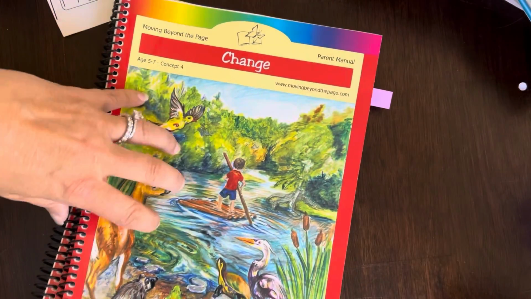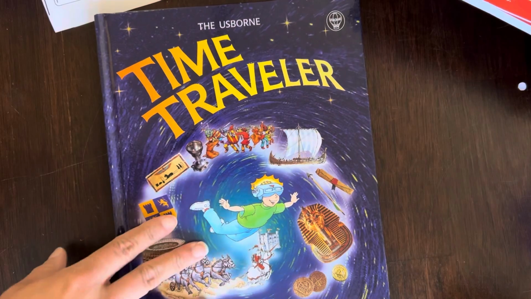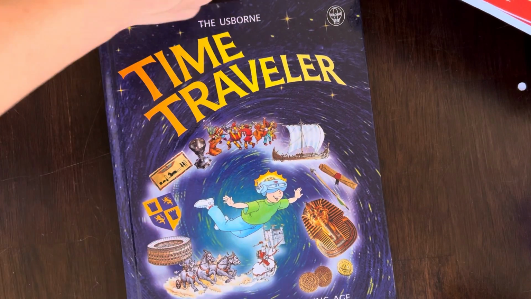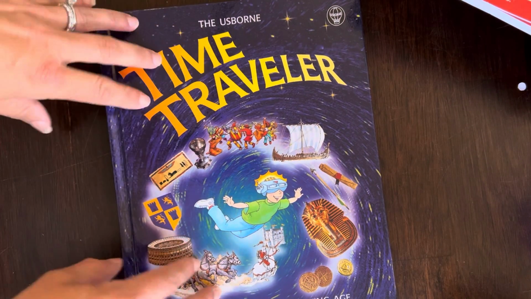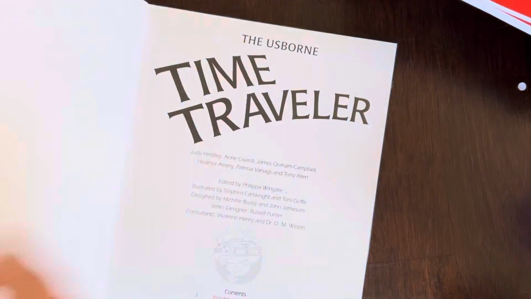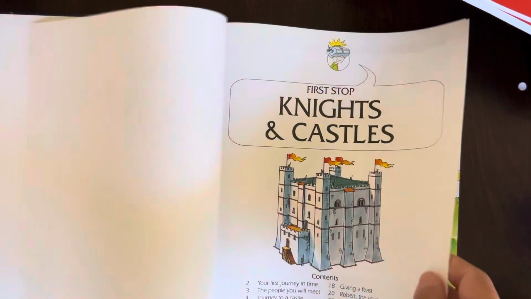But getting back to it, we're talking about change. So the concept of change, these are the books that are used. First we have the Usborne Time Traveler. This is used in some other curriculums, so if you've used those and you have this, it's the same book, which is convenient. And I'll just show you the inside of that in case you haven't seen it before.